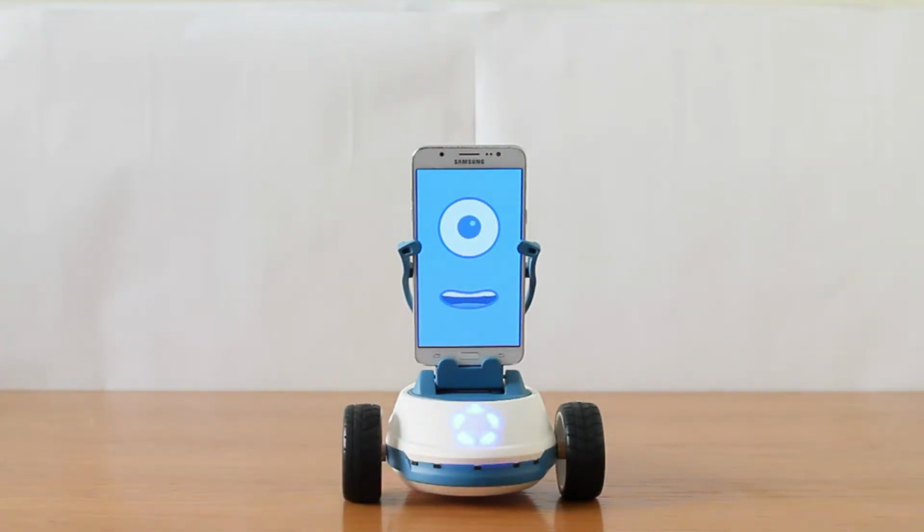Thanks to your smartphone, I have senses, I can communicate and show emotions, and I can think. Now I'm going to show you what kind of things you can do with me in your programs. First, using the speaker, you can make me speak, like now, and you can play sounds and musical notes. You can use the screen to show different emotions as I do things.